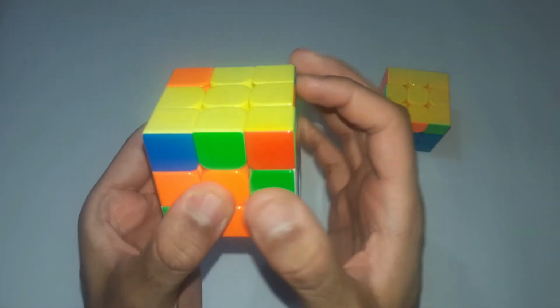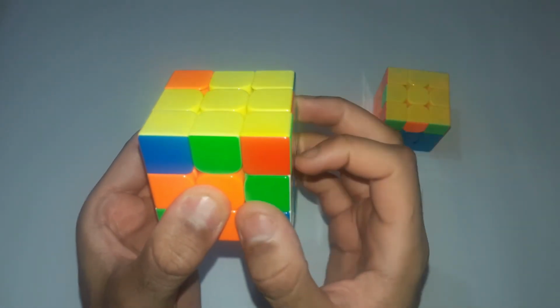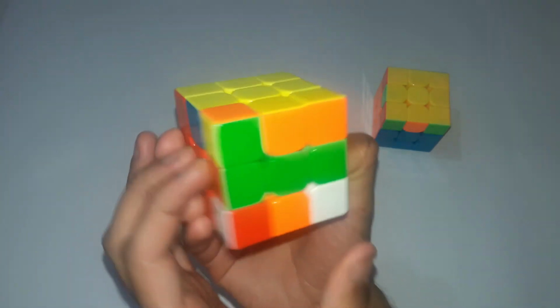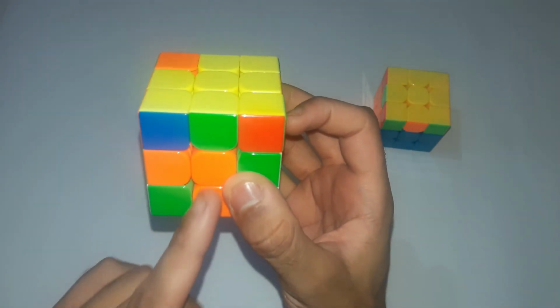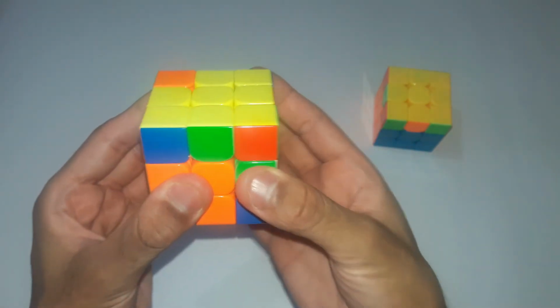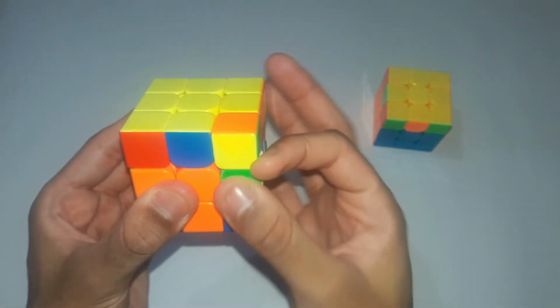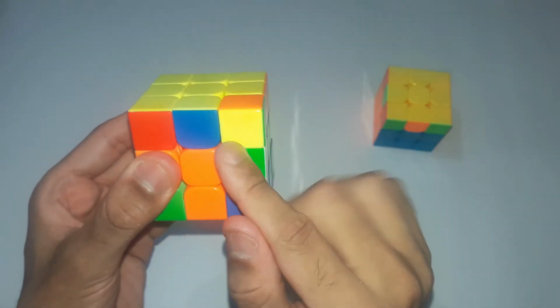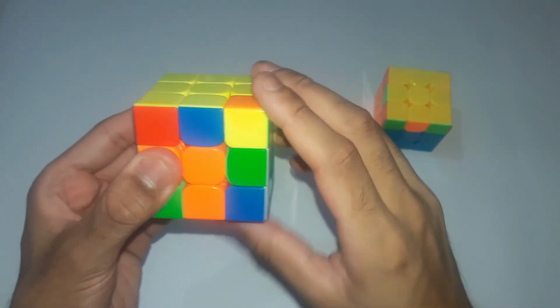You need to do U2. You cannot do this, alright? You need to keep the orange center fixed and move only the top layer until this piece comes to here.